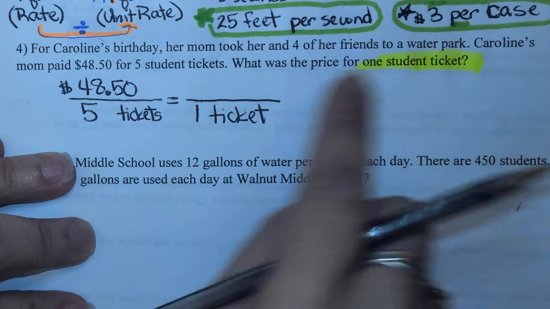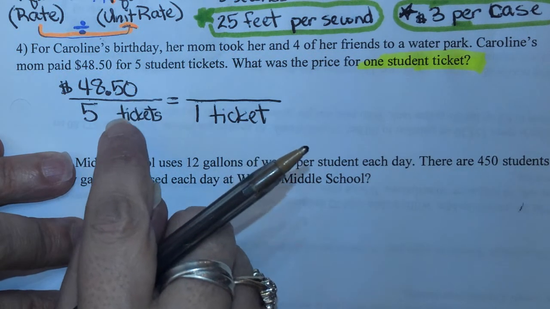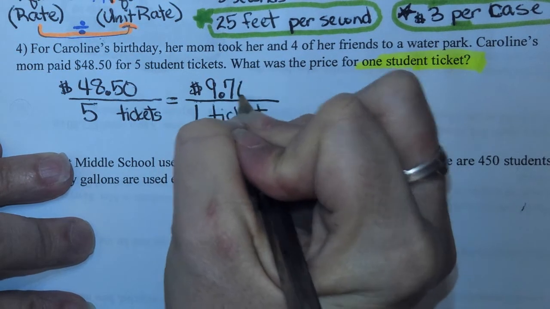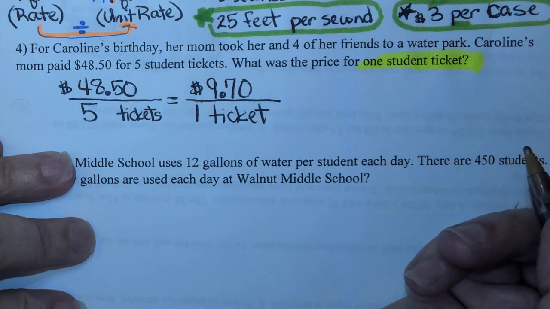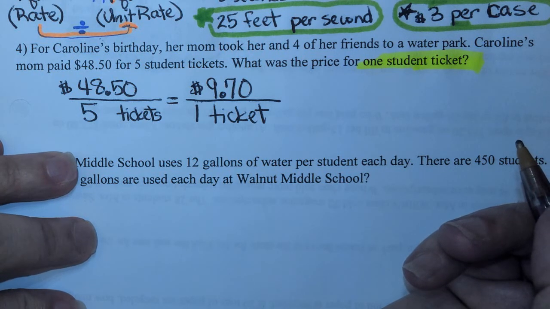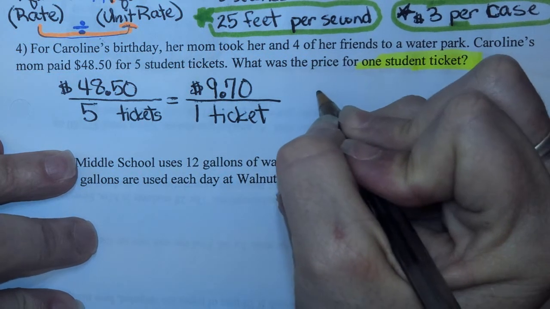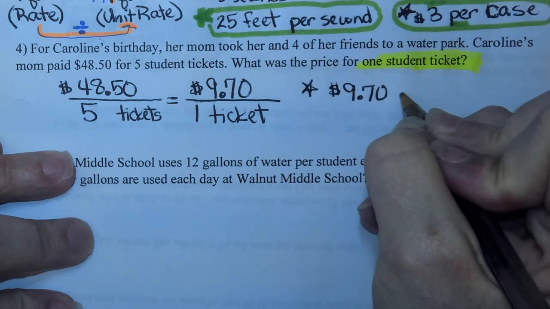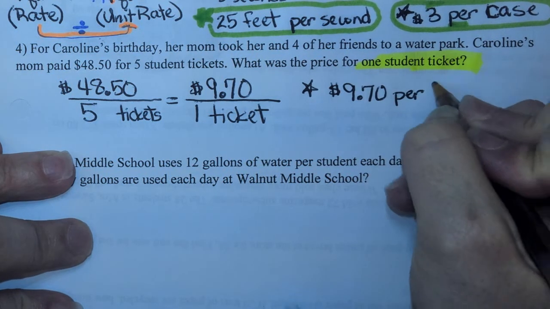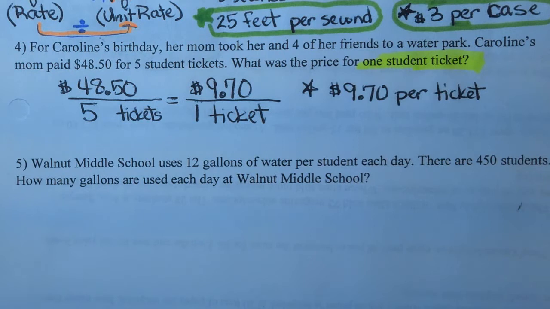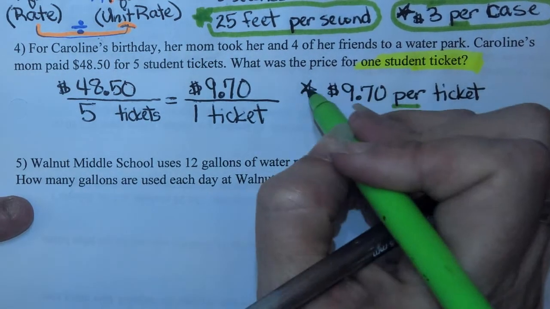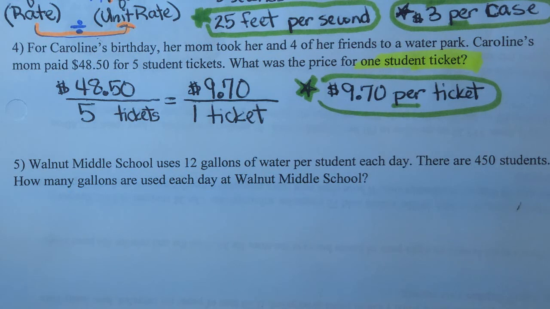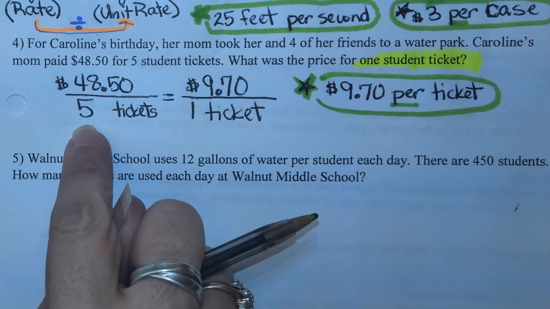So I am dividing in my calculator 48.50 divided by 5. 9.7, which is $9.70. So $9.70 per ticket. Yes. So my explanation is $9.70 per, only because they're asking how much is 1 per ticket. Per meaning 1. Explanation. Kind of like final answer. No. They're paying $48.50 for 5 kids.